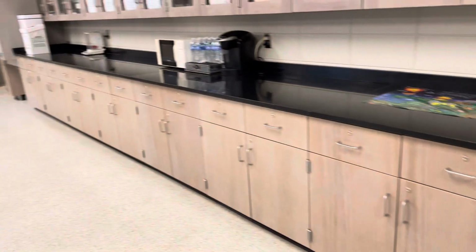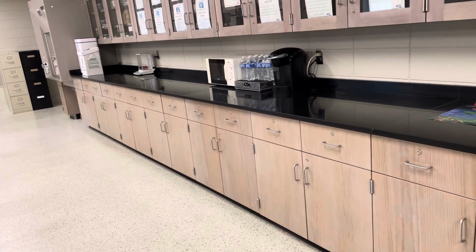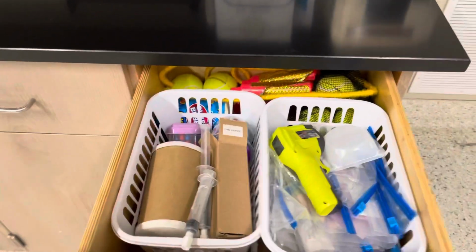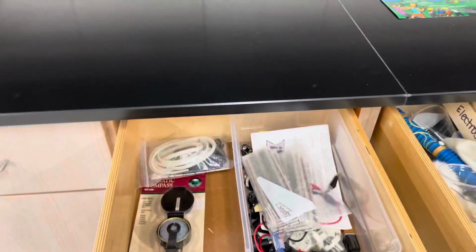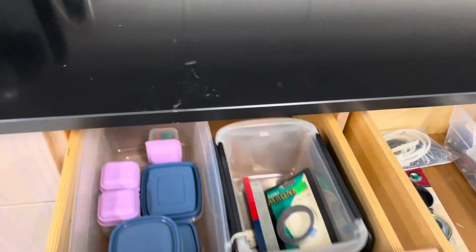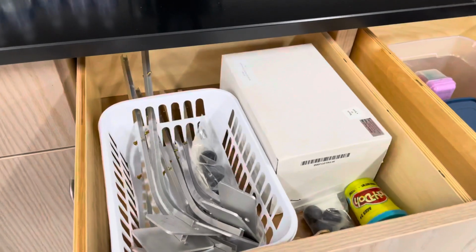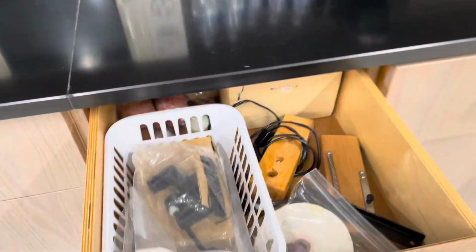This side of the cabinetry is more for me. This is where I keep a lot of the things that we use for our different activities. I have it somewhat organized by activity, like in the progression of what I teach, but over time that kind of gets cumbersome and sometimes doesn't always make sense. But that's a basic tour of my classroom.